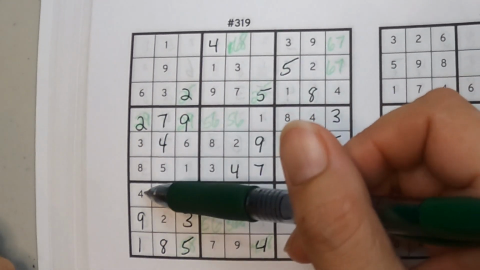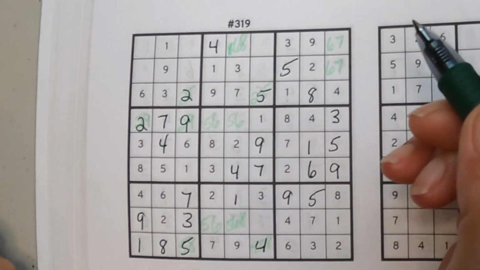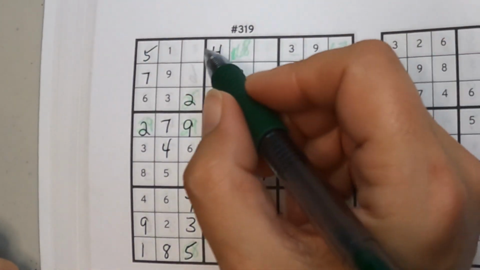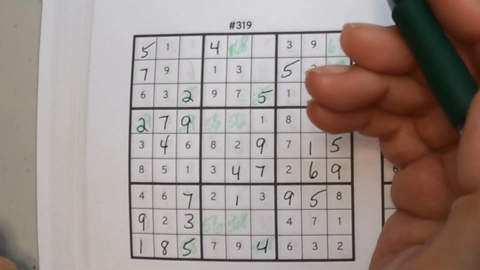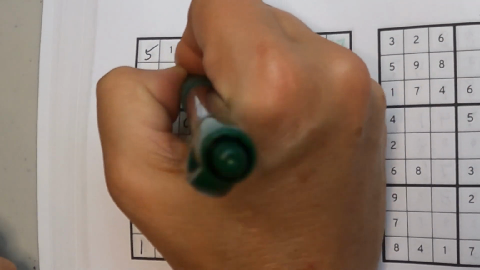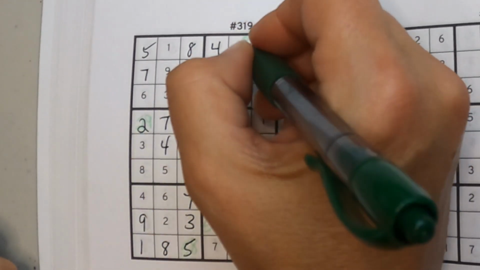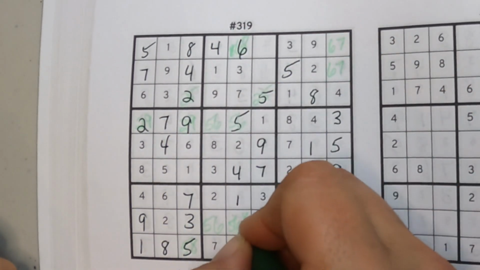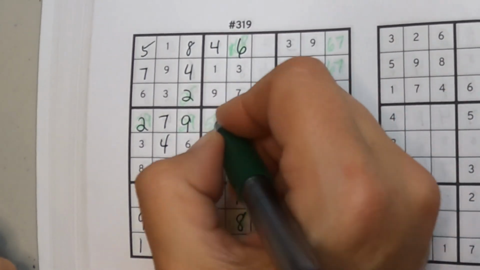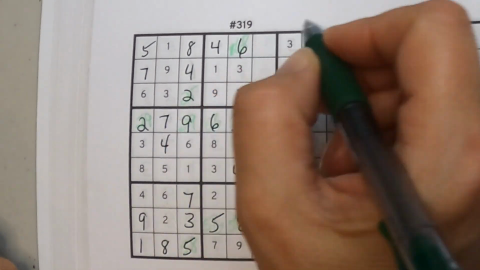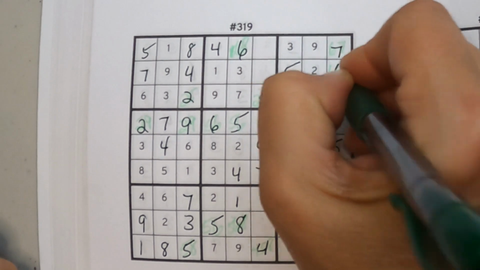For this column, we're missing 5 and 7. We've got a 5 here, so 7, 5. For this box, we're missing 4 and 8. We've got a 4 here, so 8, 4. That 8 makes this our 6, 5, 8. That 5 makes this our 6, 5.